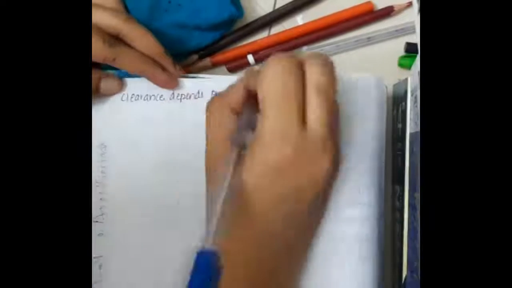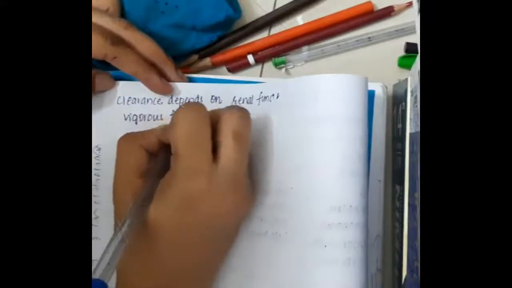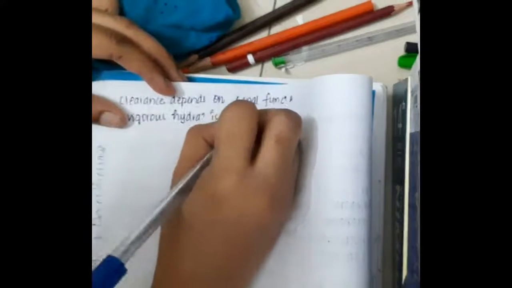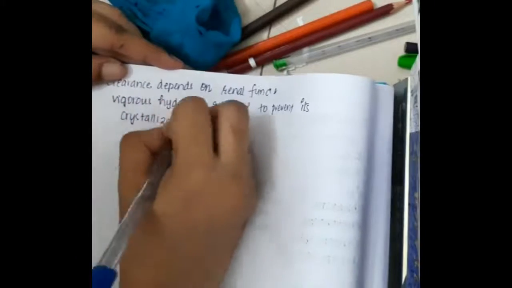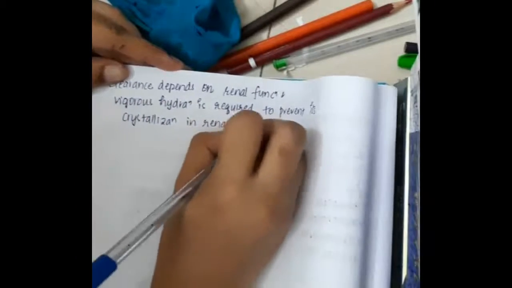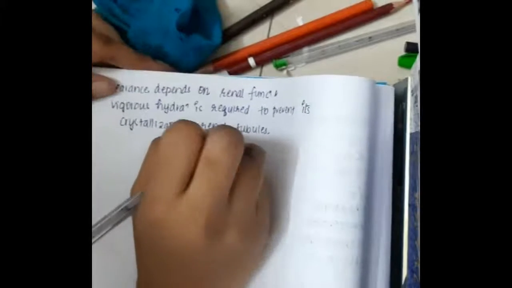Clearance of Methotrexate mainly depends upon renal function. Vigorous hydration is required to prevent its crystallization in renal tubules.